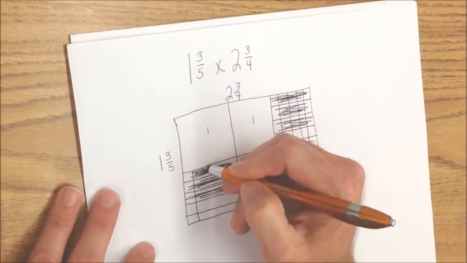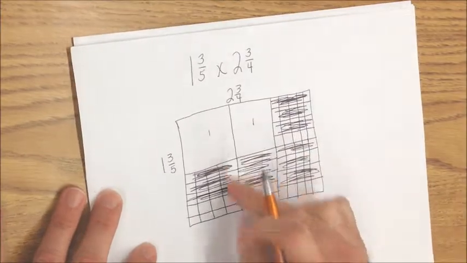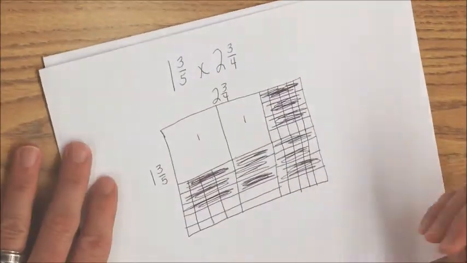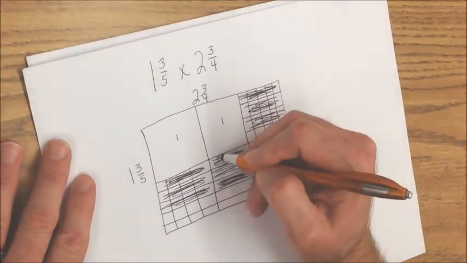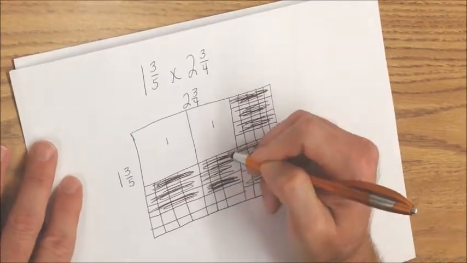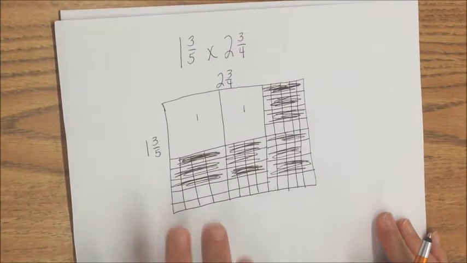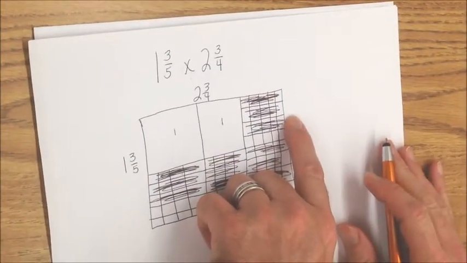1/4, 2/4, 3/4, and 4/4. And again, the parts aren't equal size pieces, but it is just a representation. Over here I'm going to do the same thing. I'm going to cut these fifths into fourths. 1/4, 2/4, 3/4, and 4/4. And then out to the side here I'm going to write what I've shaded in.